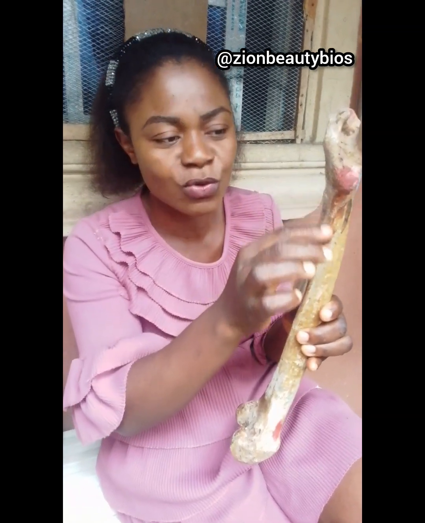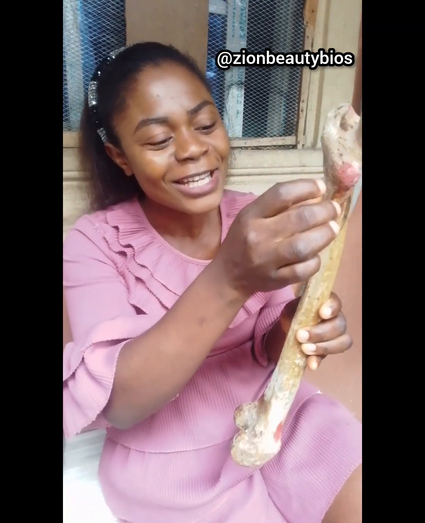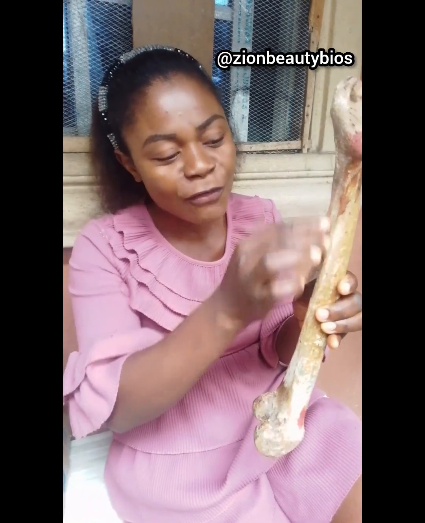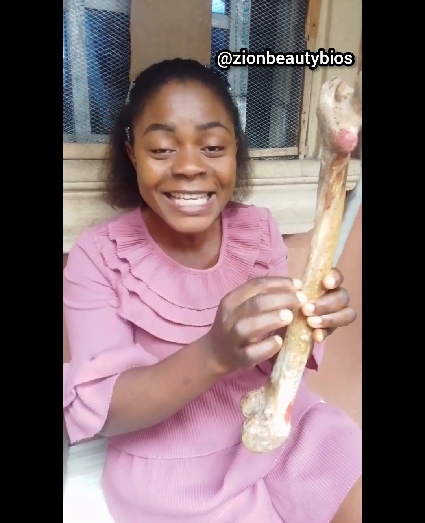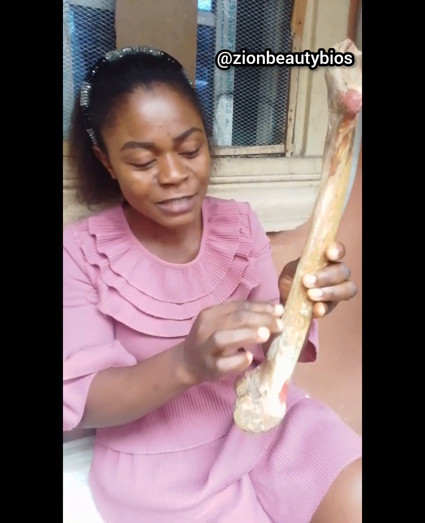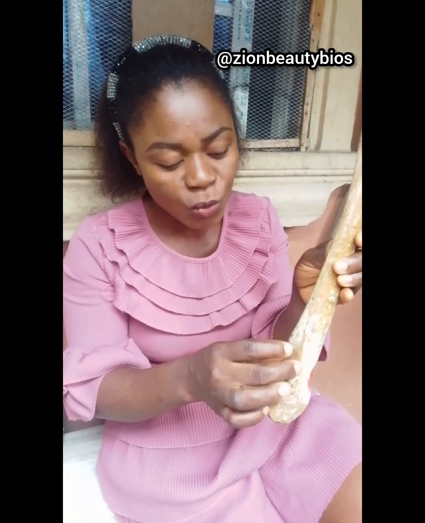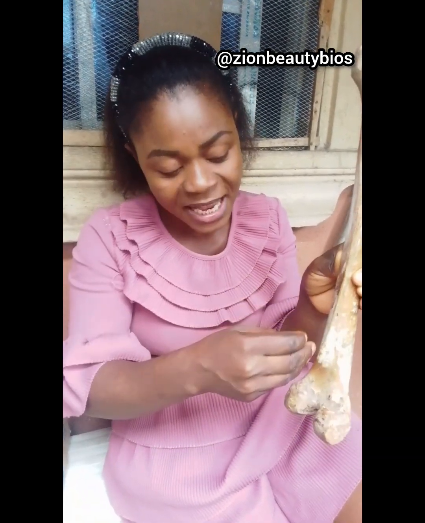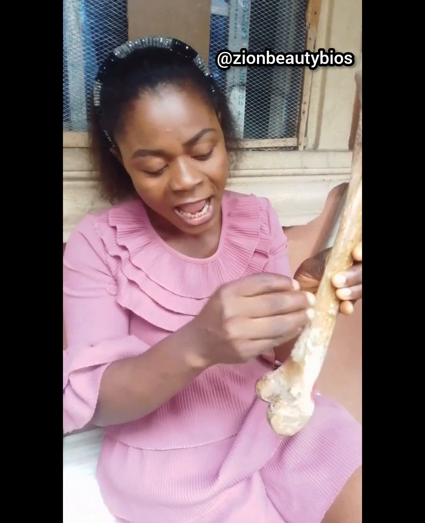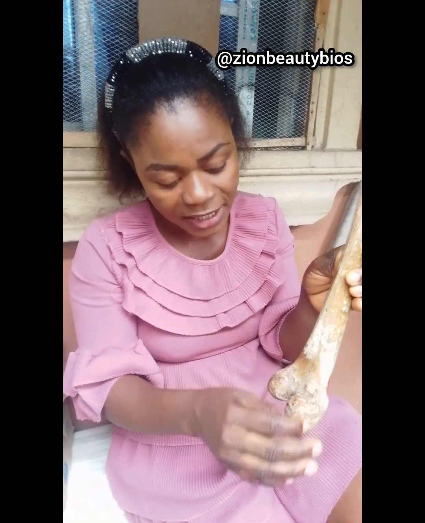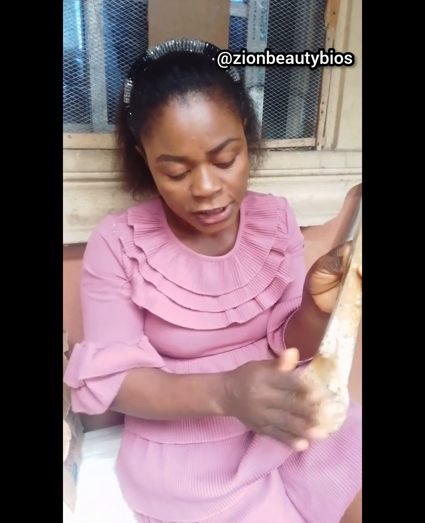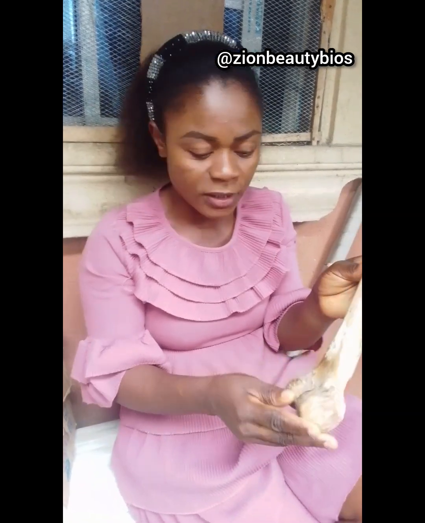gluteus maximus. So these two lines move down and form what we call the linea aspera, and the linea aspera comes down at the distal end and bifurcates into two. And this one is known as the medial condylar line and the lateral condylar line. And here we'll have the condyles, the epicondyles.